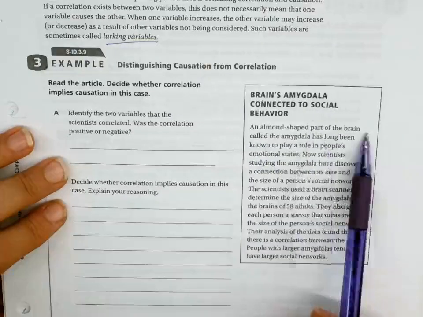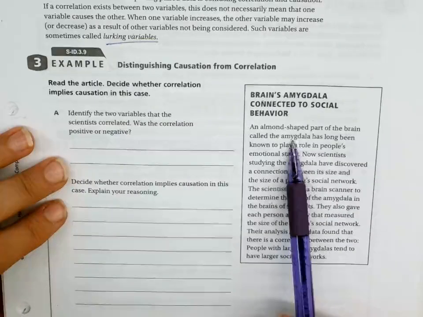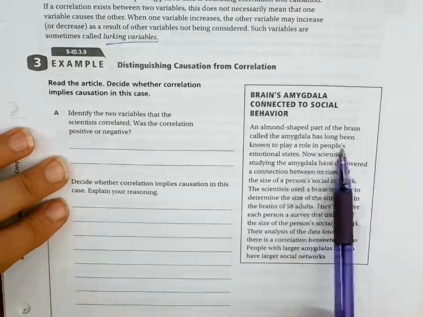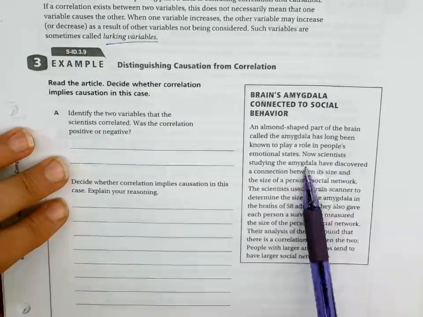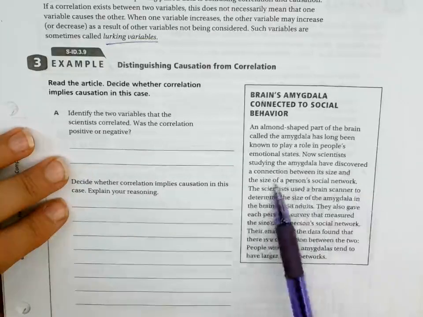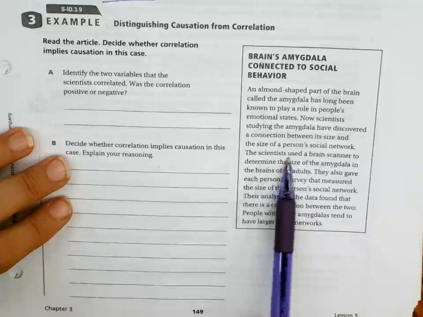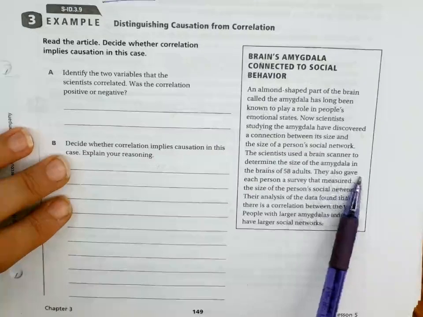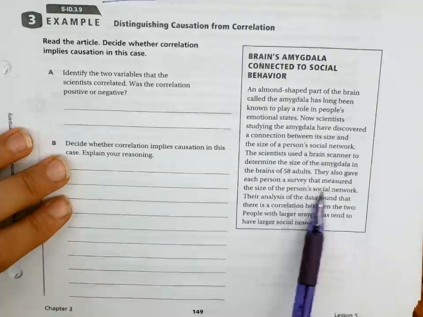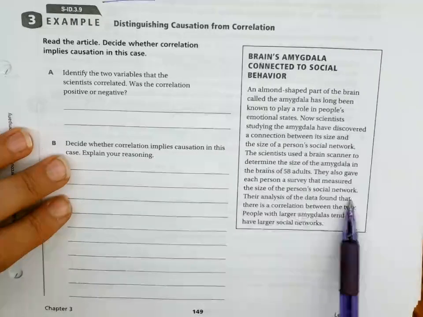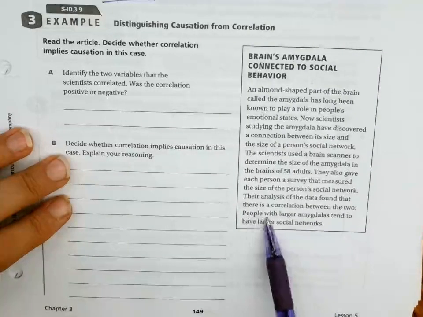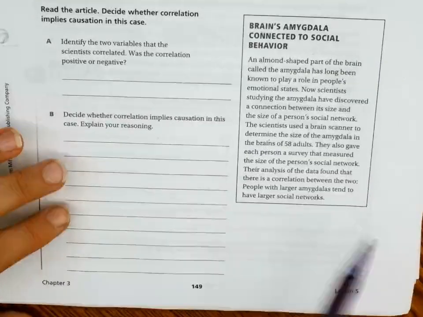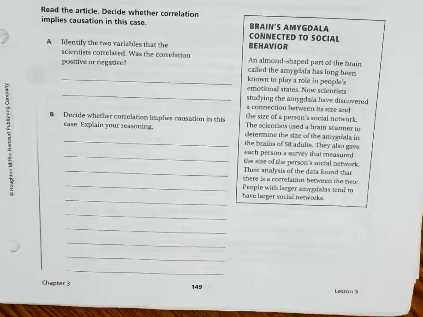An almond-shaped part of the brain called the amygdala has long been known to play a role in people's emotional states. Now scientists studying the amygdala have discovered a connection between its size and the size of a person's social network. The scientists used a brain scanner to determine the size of the amygdala in the brains of 58 adults. They also gave each person a survey that measures the size of the person's social network. Their analysis of the data found that there is a correlation between the two. People with larger amygdalas tend to have larger social networks. So if you have that larger part of your brain, then you have a larger social network.